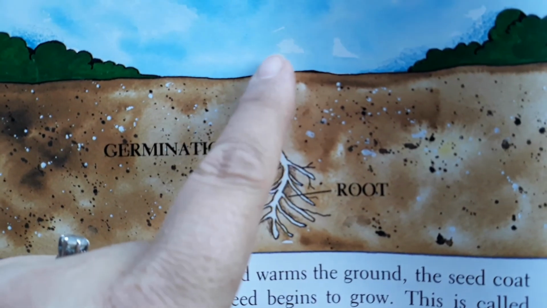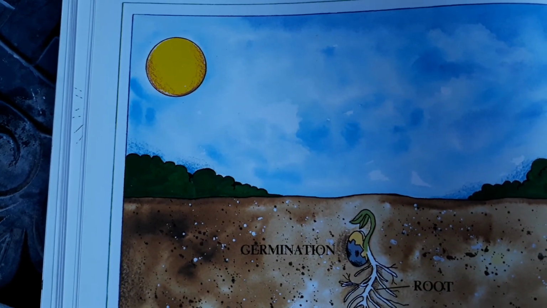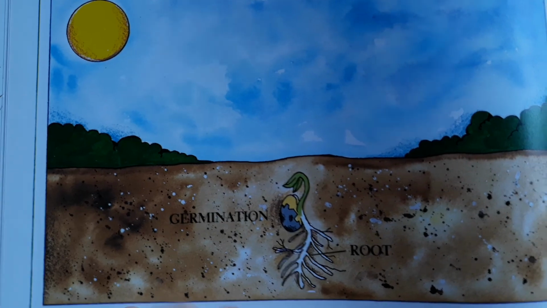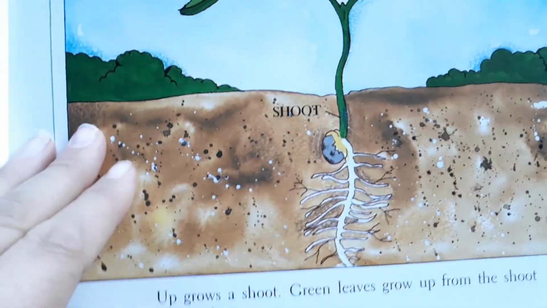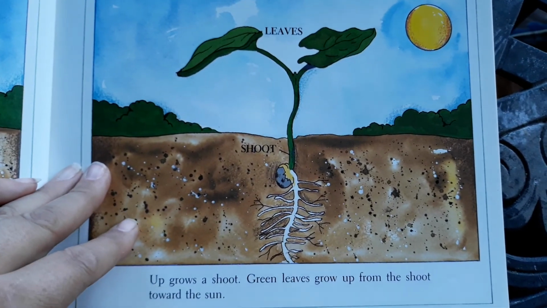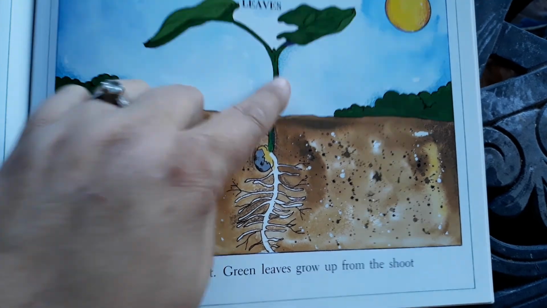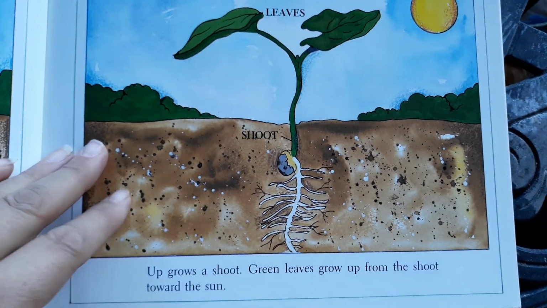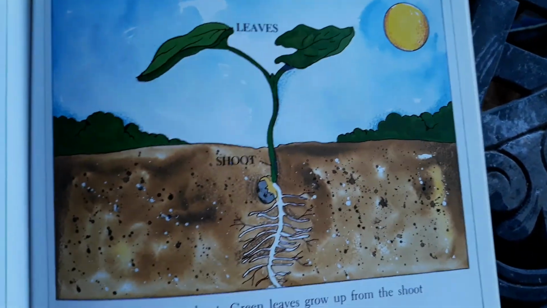And when he breaks up there and gets through that soil, Mr. Sun over here is going to warm him up and make him grow even faster. Okay? Leaves. There we go. Up grows a shoot. Can you see that? See the leaves on the shoot? Green leaves grow up from the shoot towards the sun.